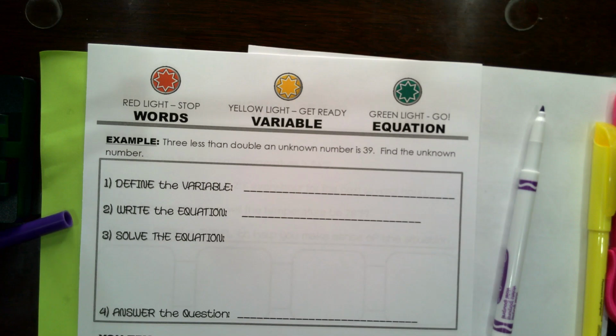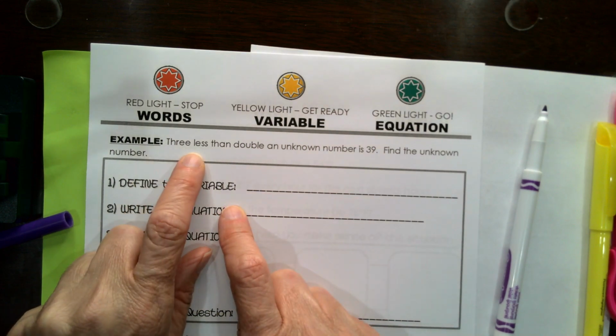So, let me make sure I understand this first. 3 less than double an unknown number is 39. Okay, I just read it out loud again. This is sort of just like a number problem, so there's not a lot to understand here. It's not like I can use my real world experience unless I like to play number games. So let me focus on the numbers. It says 3 less than.